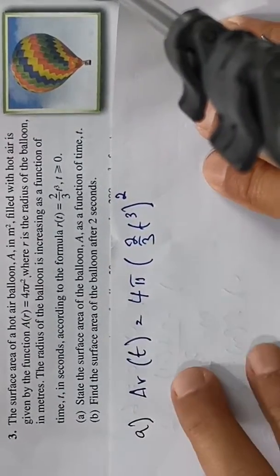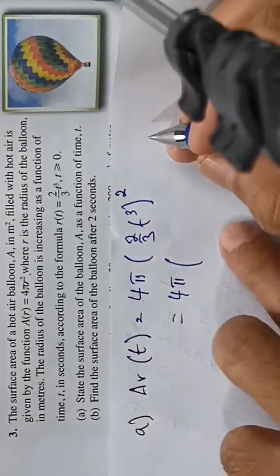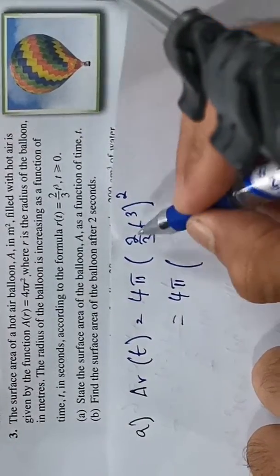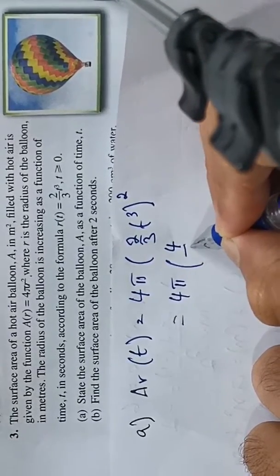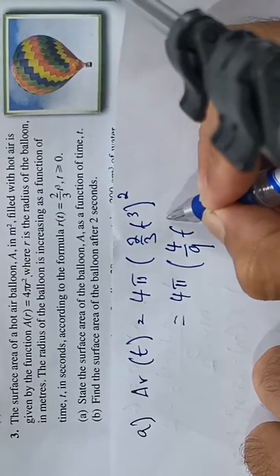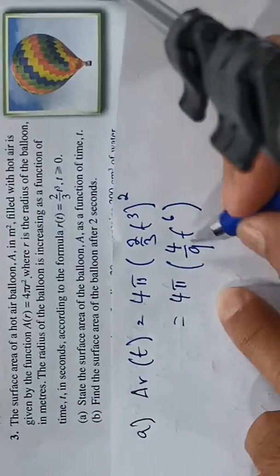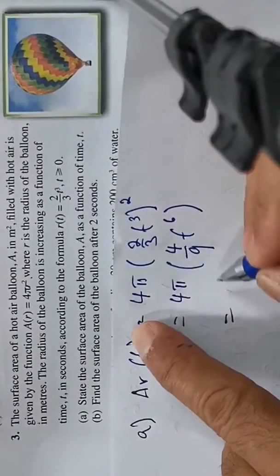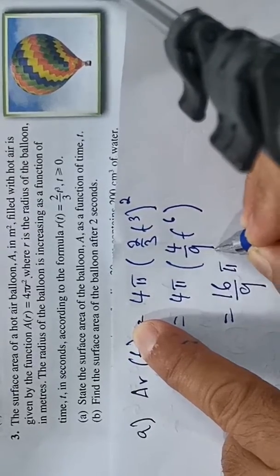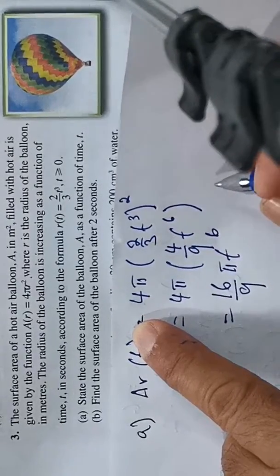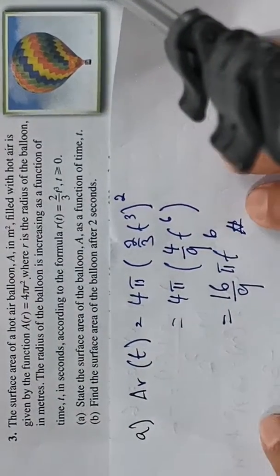Okay, so simplify. So it becomes 4 pi, 2/3 t cubed is 2/3 squared also, so it becomes 4/9 t to the power of 6, because 3 times 2. Okay, then multiply 4 times 4 becomes 16/9 pi t to the power of 6. Okay, that's all for A.